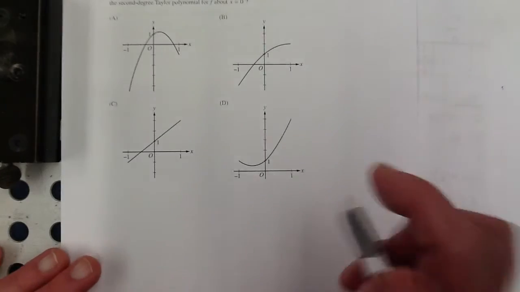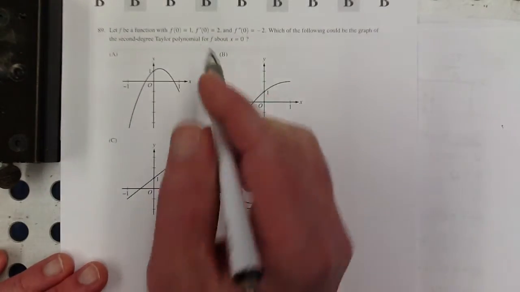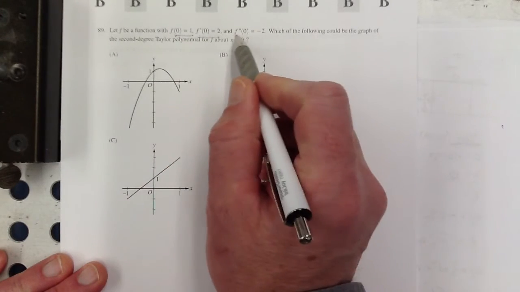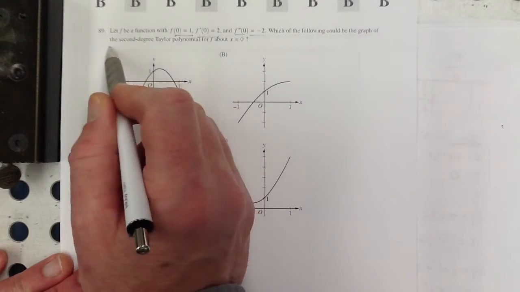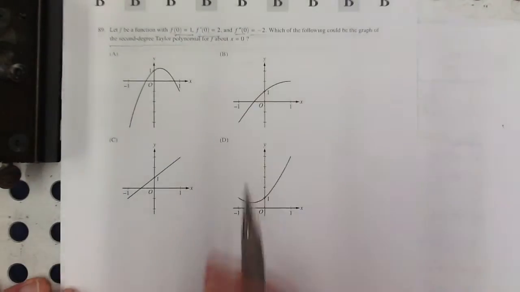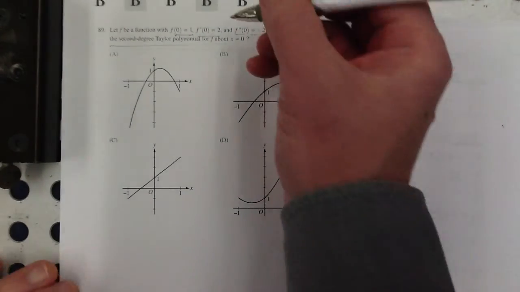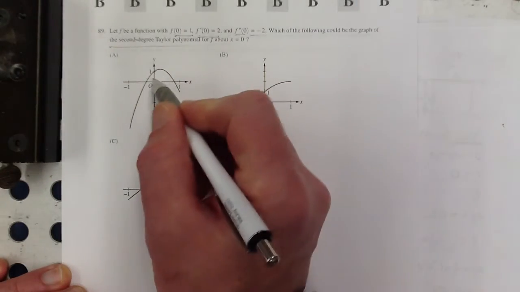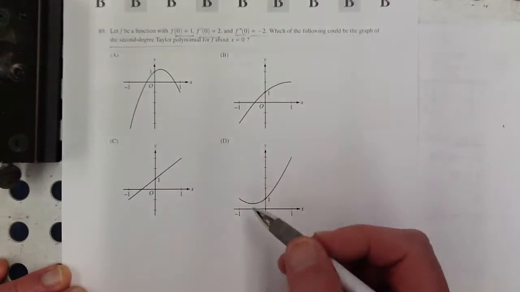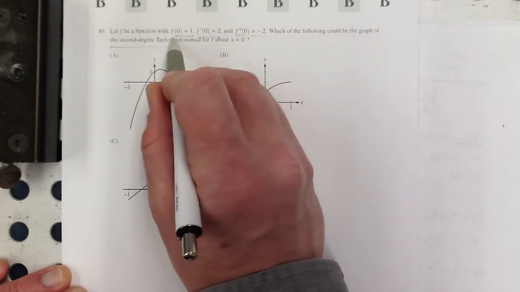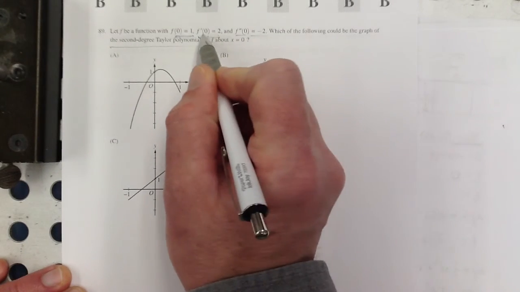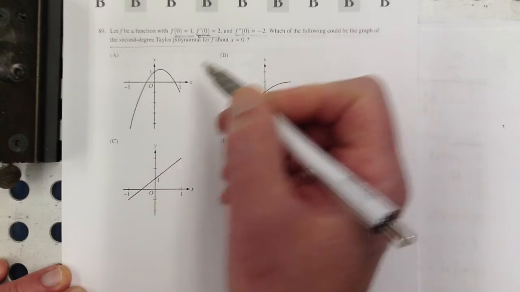All right, 89. Let f be a function, f of 0 is 1, f prime of 0 is 2, and f double prime of 0 is negative 2. Which of the following could be the graph of the second degree Taylor polynomial? Well, this is telling us some information about that. It goes through the point (0, 1), so that's a check for all of them on the f information that we know. And f prime of 0 is 2, so the slope at 0 would be 2.